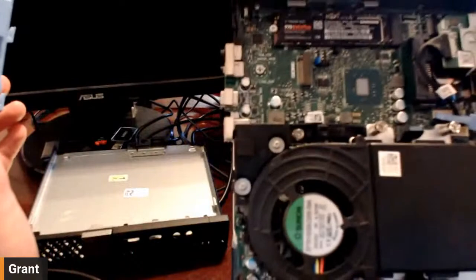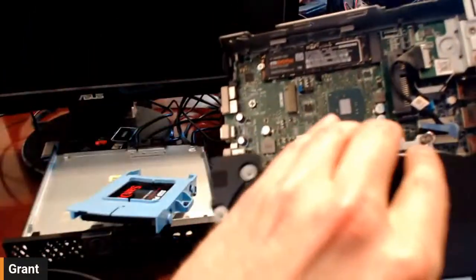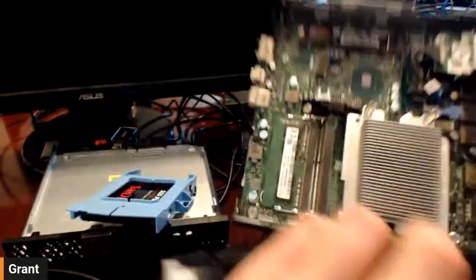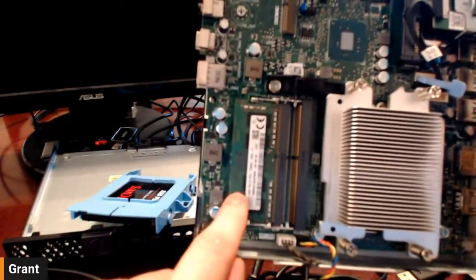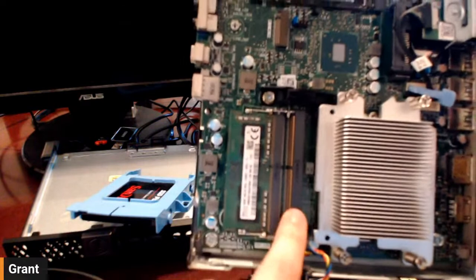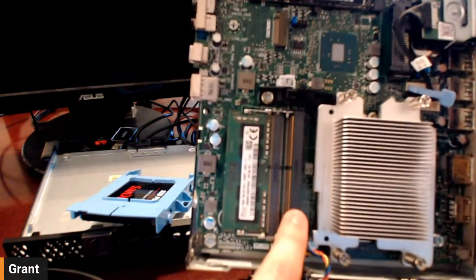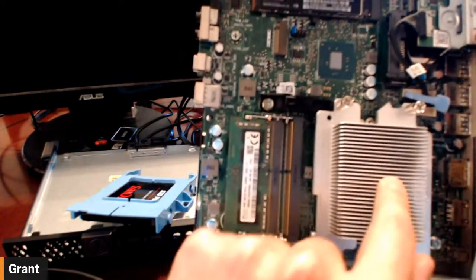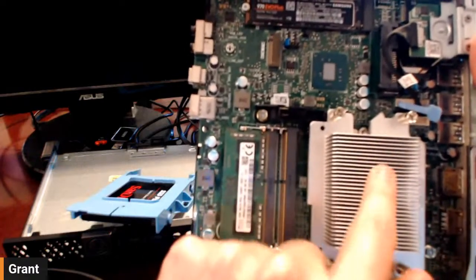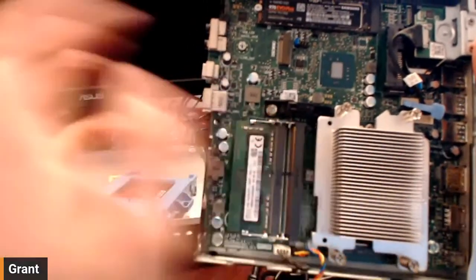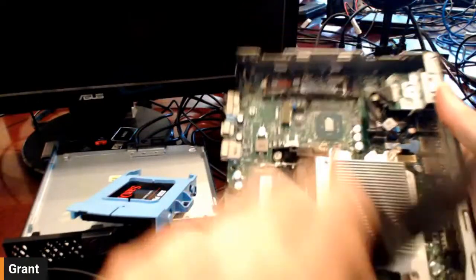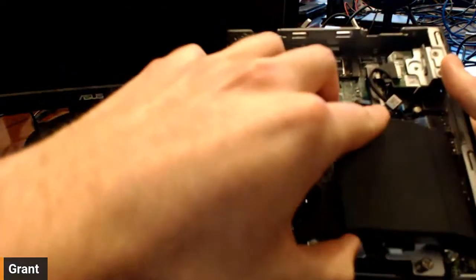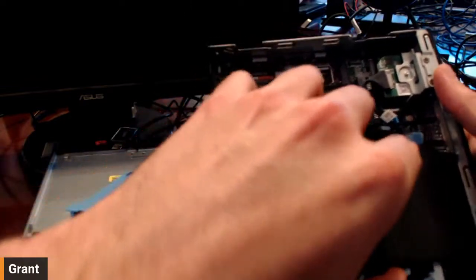Of course, a lot of this is all swappable. If you have problems with the fan, here's the RAM. I've got 1 stick of 4 gigabytes of RAM, another slot here for another stick, and then the CPU is underneath the cooler here. So yeah, it's all very modular, very upgradable, small form factor, and makes for a good cheap node. So let me just put this all back together.